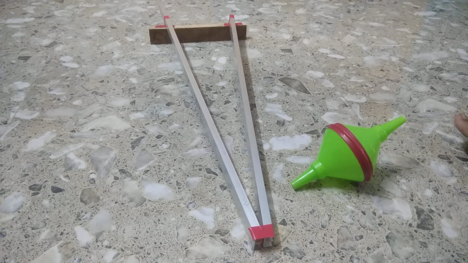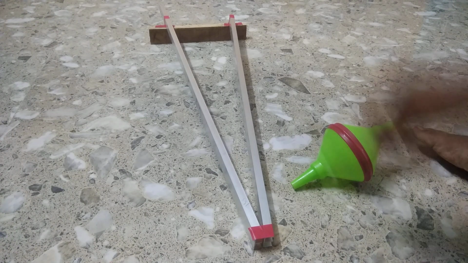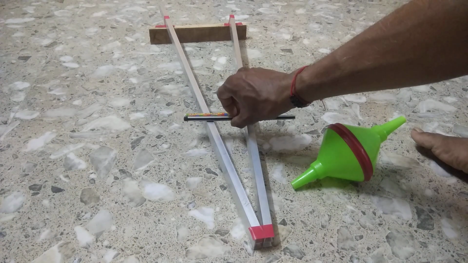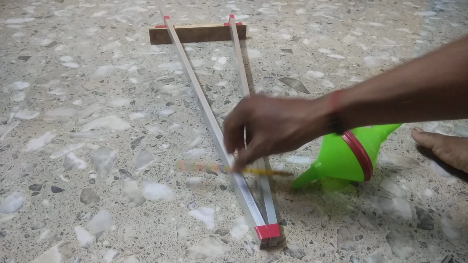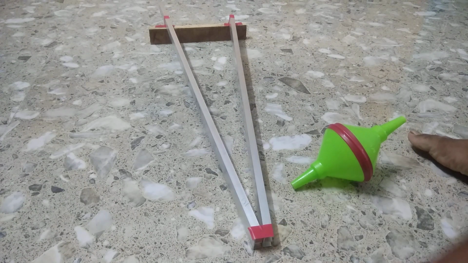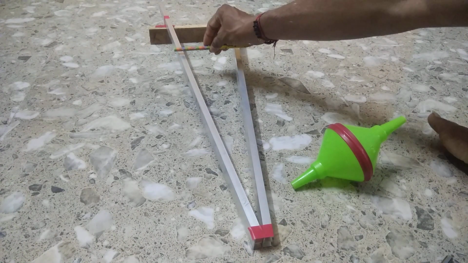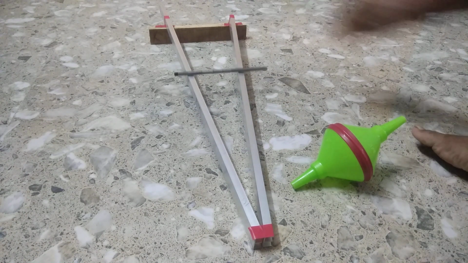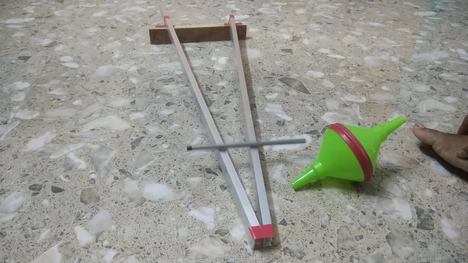That means we know that all objects go downward from a higher level to a lower level. The pencil goes from a higher level to a lower level due to the gravitational force of the earth. Here you see this pencil is coming downward due to the gravitational force of the earth. Both the pencils are coming down.